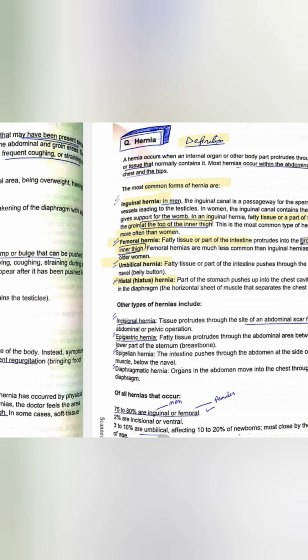The umbilical hernia, the fatty tissue or part of the intestine pushes through the abdomen near the navel or the belly button. The hiatal or the hiatus hernia is the part of the stomach that pushes up into the chest cavity through an opening in the diaphragm. The diaphragm is the horizontal sheet of muscle that separates the chest from the abdomen.